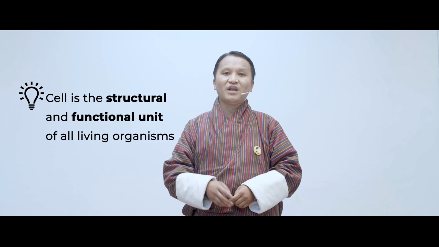The pumping of the heart is there because the cells in the heart are working. That is why the heart is able to pump the blood. So in that way, cells serve as the functional unit of life. So with this example, I'm sure you would have understood the statement, cell is the structural and functional unit of life. But what makes up the cell?